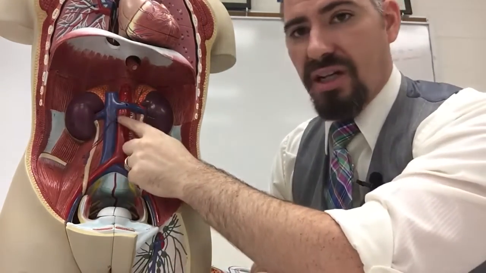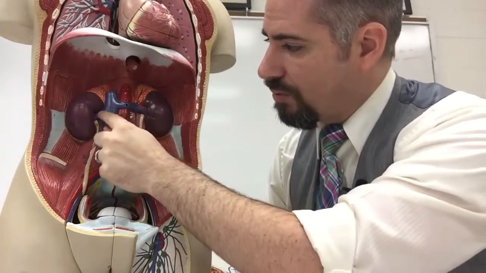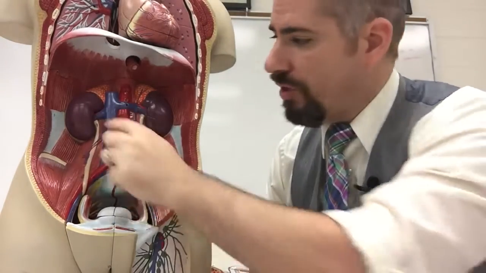Now these kidneys are connected to blood supply. So the blue here, those are the renal veins. The red there, those are the renal arteries. The kidneys play a major role in filtering out the blood, so we have to have blood coming both in and out of those kidneys.